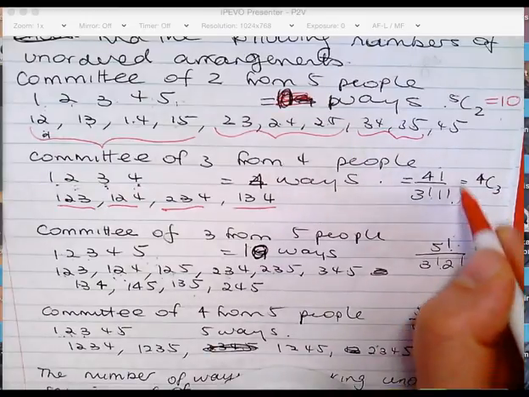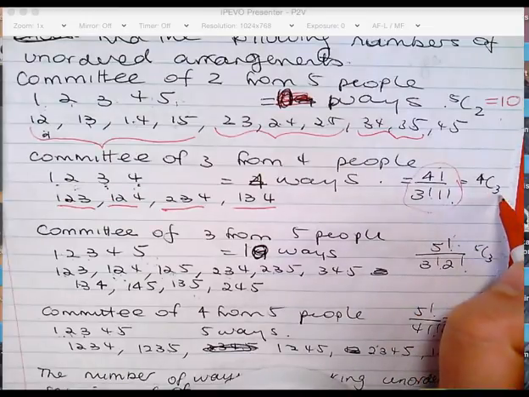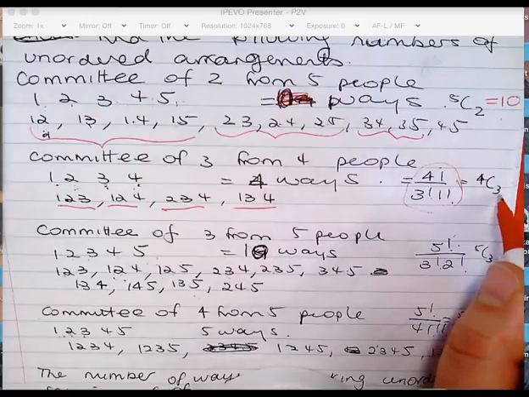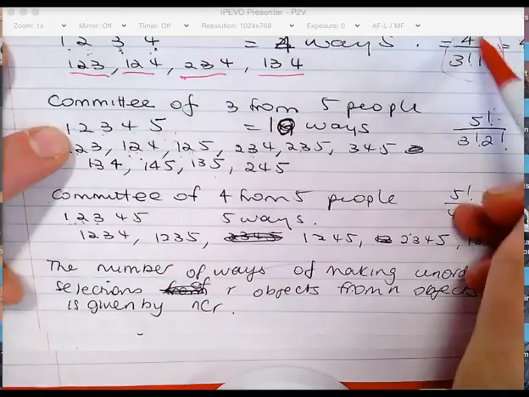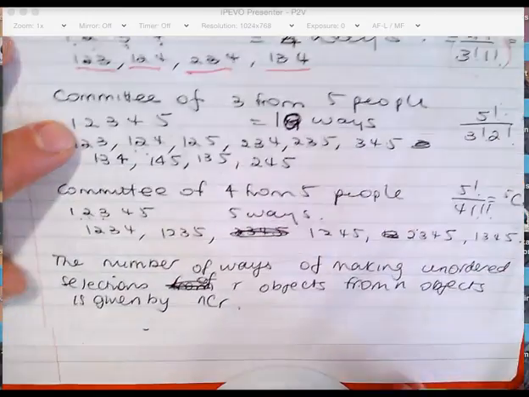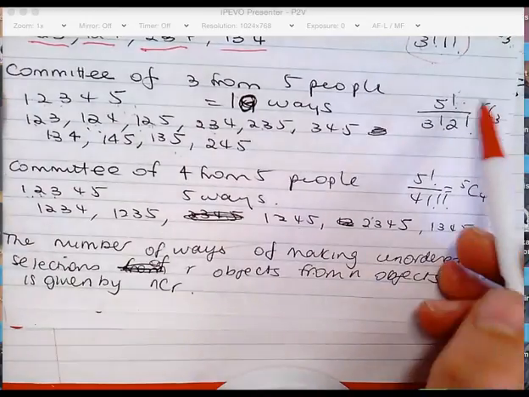Now, I'm not going to talk about this other bit yet. To do 4 choose 3, there's a different definition for choose, but just do that at the moment. For 4 choose 3, if you want a committee, don't worry about this other bit yet. I'll do it tomorrow. If you want a committee of 3 from 5 people, it's going to be 5 choose 3.